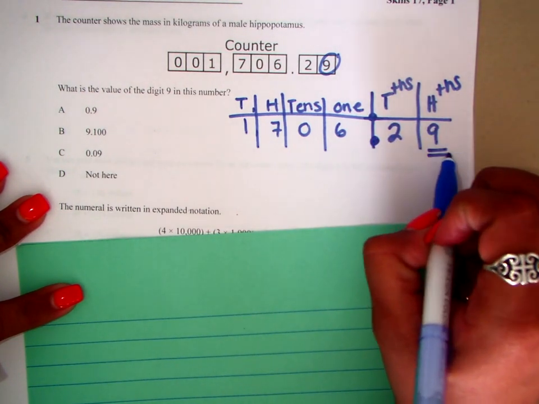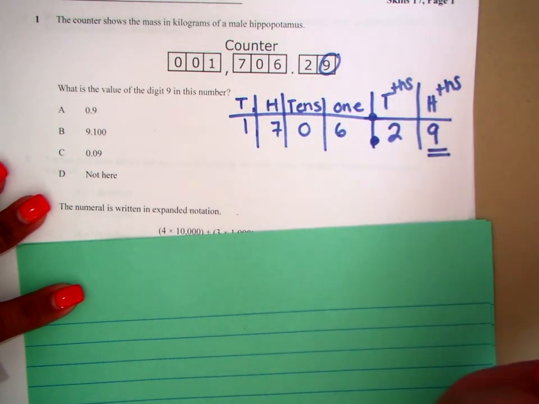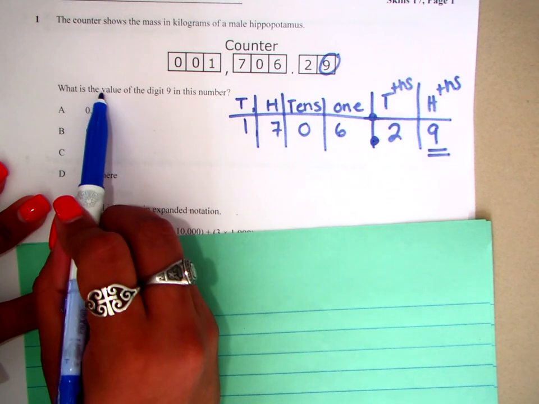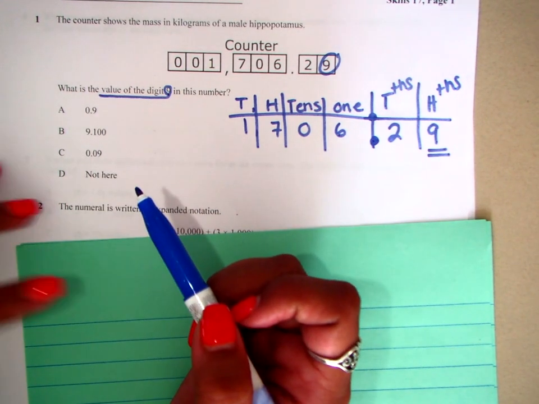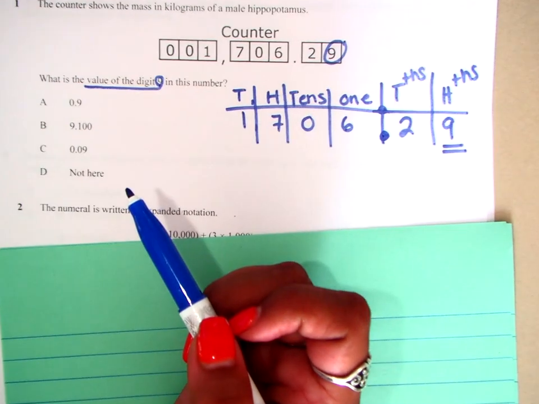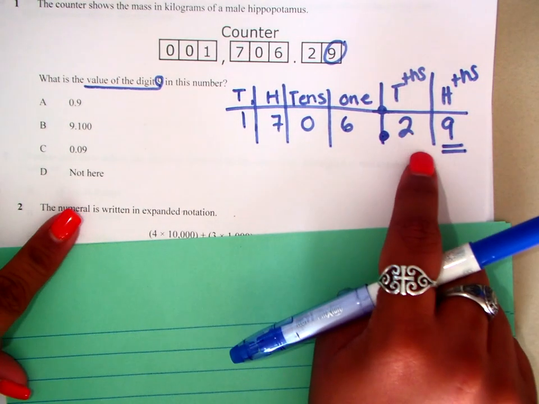Well, I'm looking for my 9. And what place is it in? That's my hundredth place. So I'm only looking here at the 9. It says, what is the value of the digit 9? So if I'm looking for a value, we're more than likely going to use expanded notation to figure this out. So I'm just going to start off with my decimals.